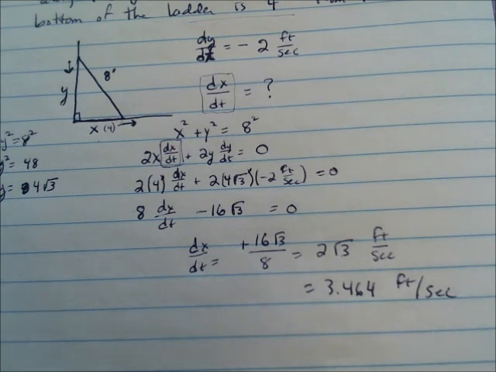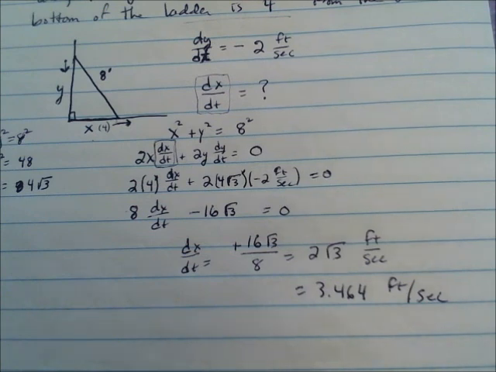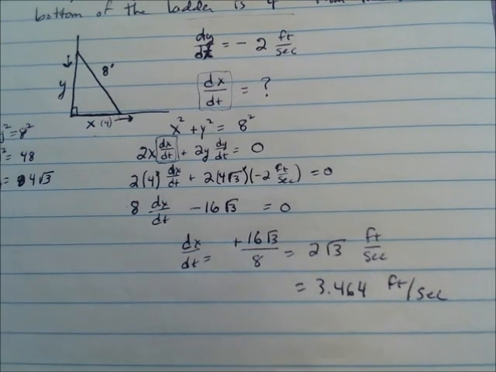I thought it would be more important to get to the related rates part of this course and not do all of the algebra. So I apologize for in class today me saying that I would put that on video when it really probably wasn't the best idea.